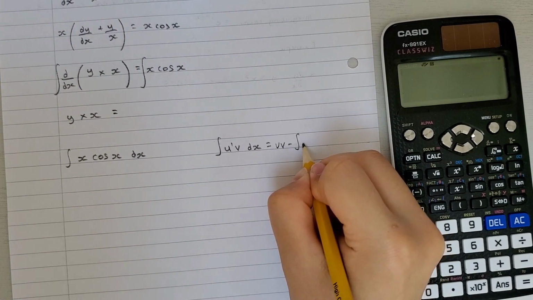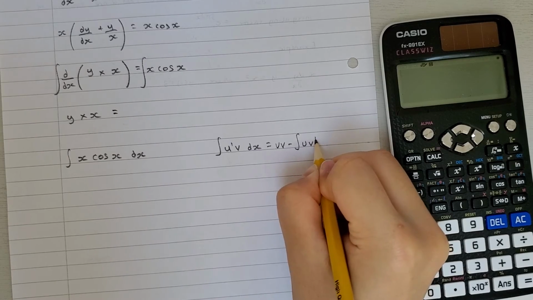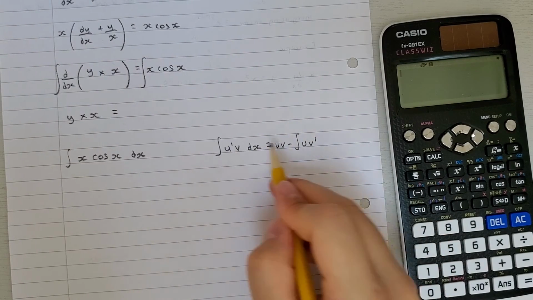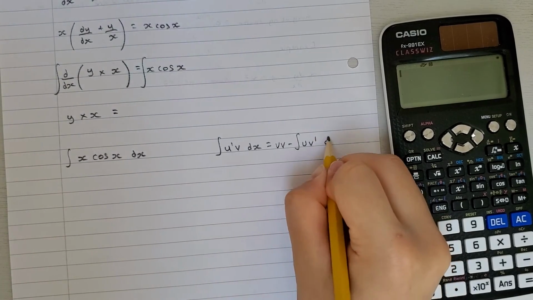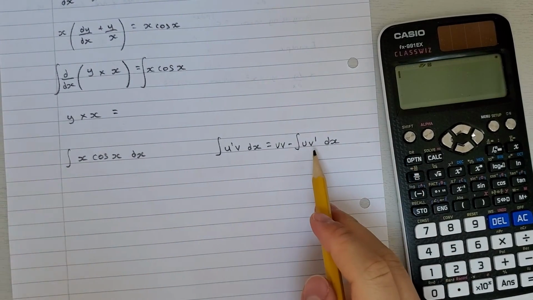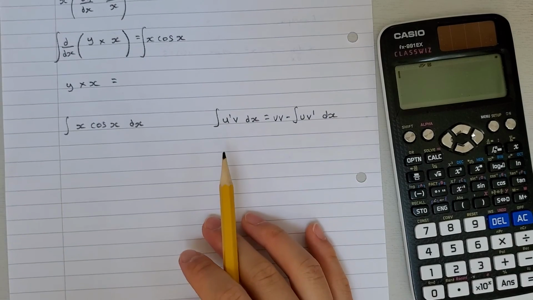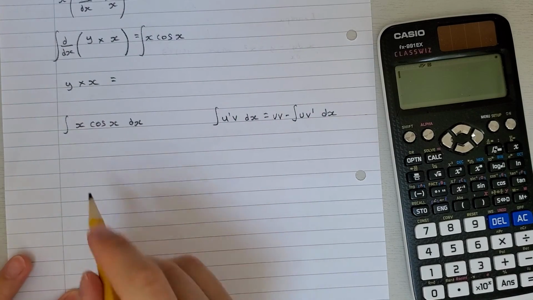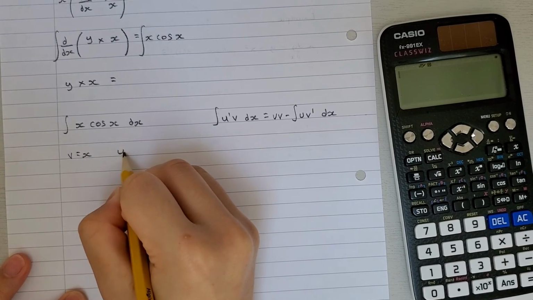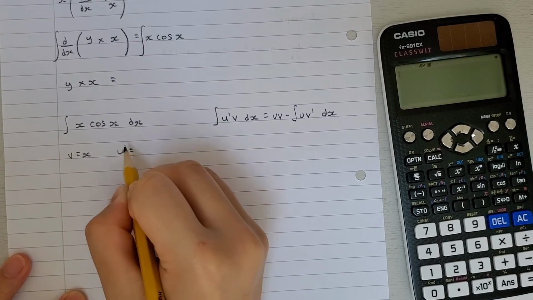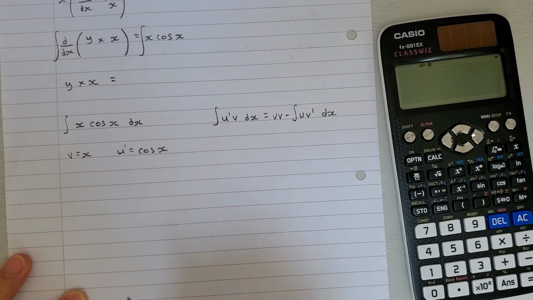so that's uv minus the integral of u'v, the little subscript that looks like an apostrophe, that means the derivative. So we're going to be using this formula for integration by parts. So we're going to assign v as x and u', the derivative of u, as cosine x.